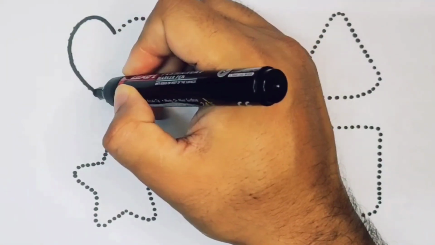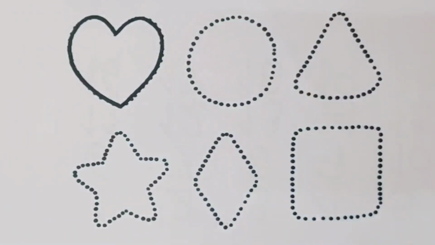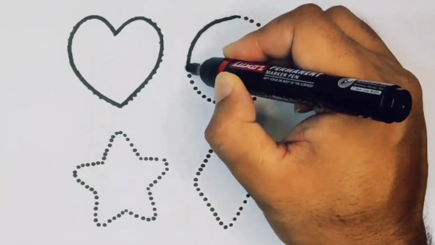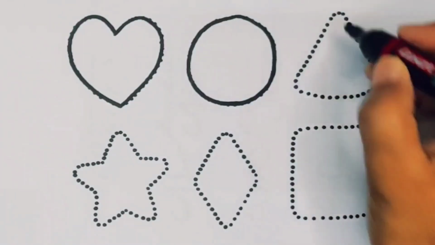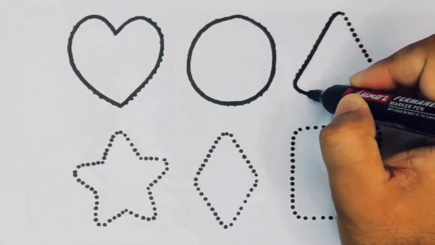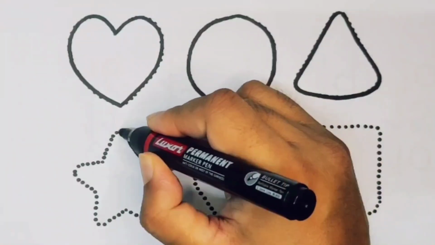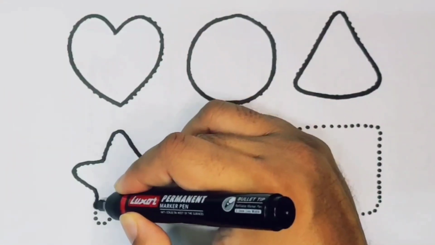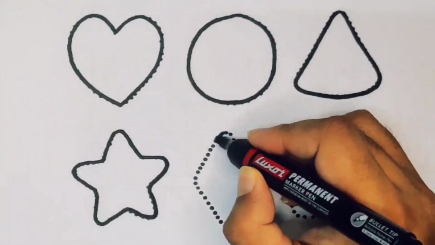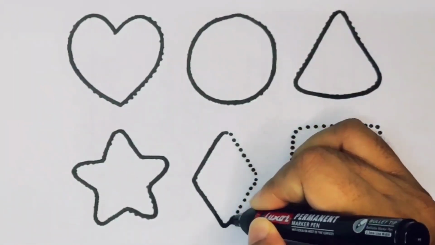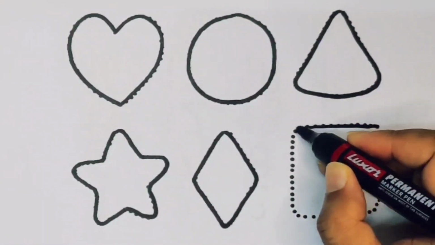Heart, circle, triangle, star, diamond, square.